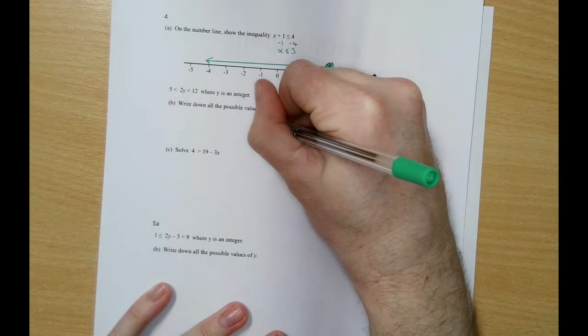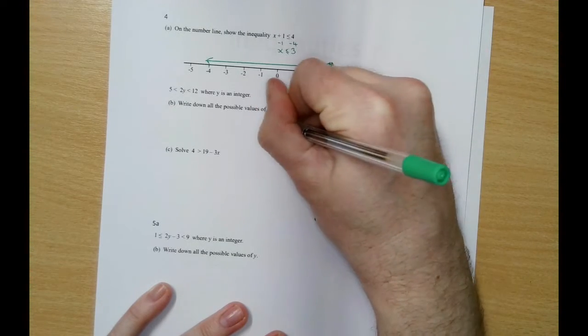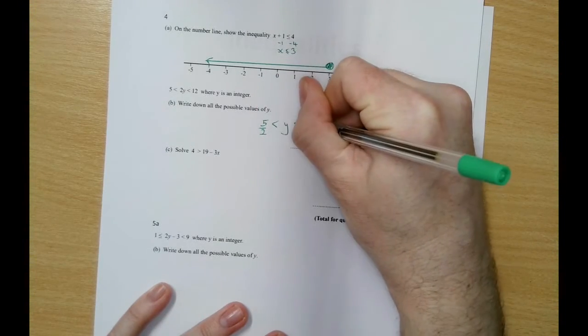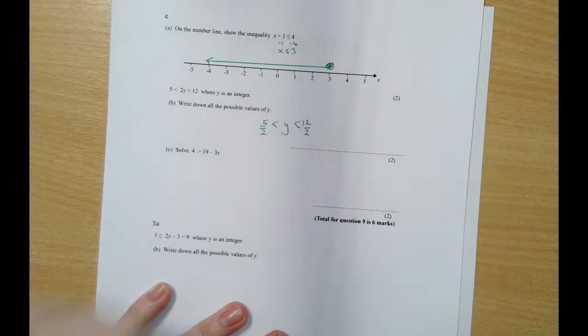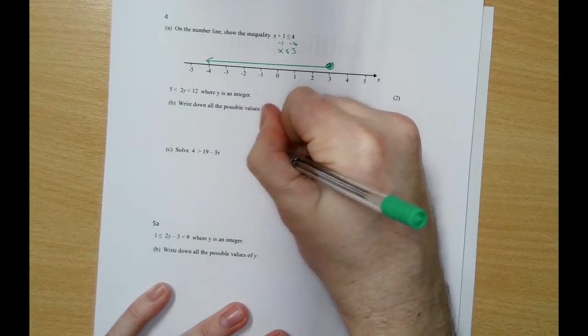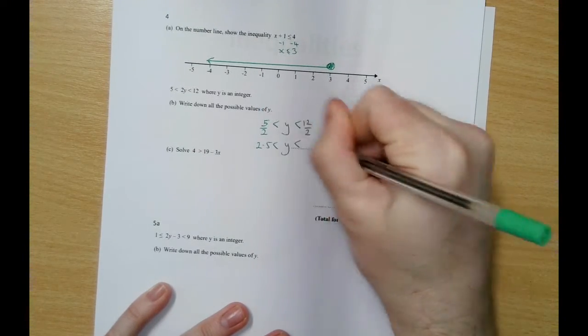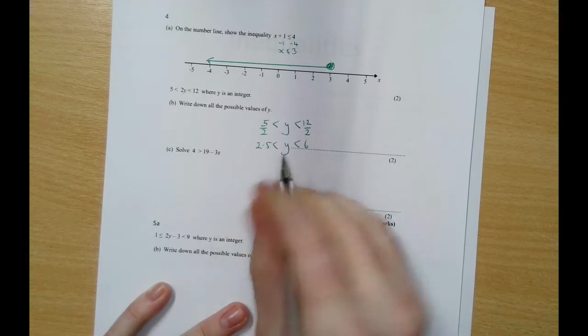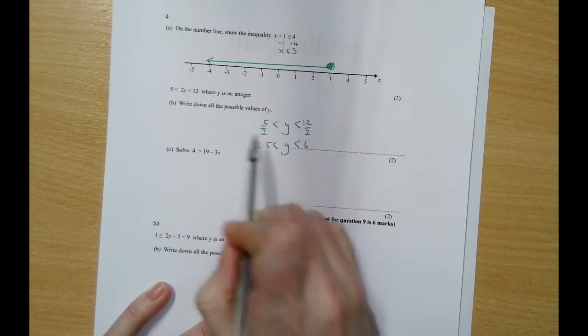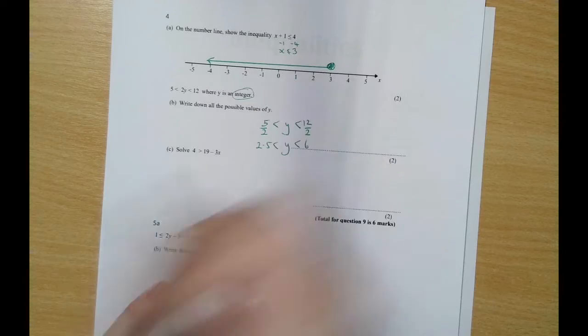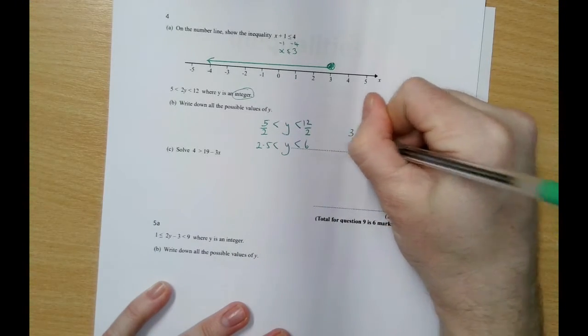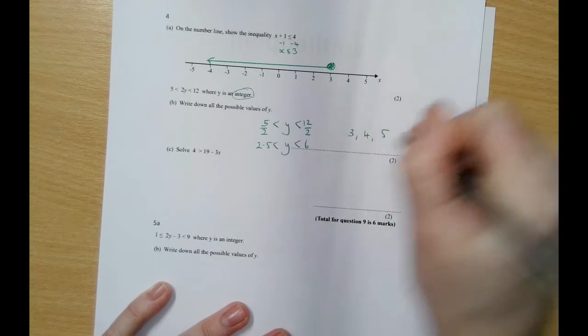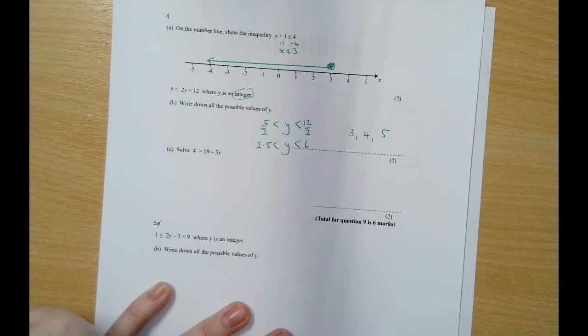So we're going to get 5 over 2 is less than y is less than 12 over 2, which I'll now simplify to 2.5 is less than y is less than 6. So the values it can be, well, it can't include that one, and it's not an integer. Integer means whole number. So the numbers between there would be 3, 4, or 5. It can't be 6 because it's not a less than or equal to.